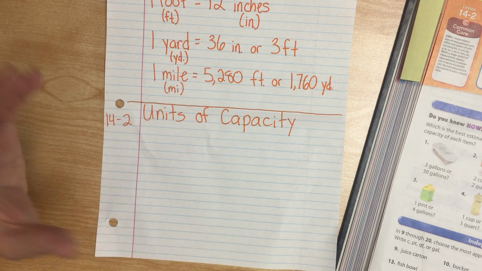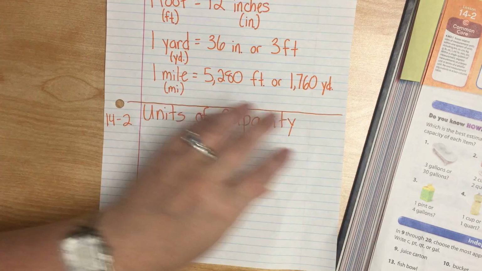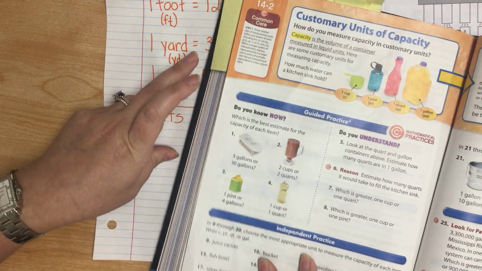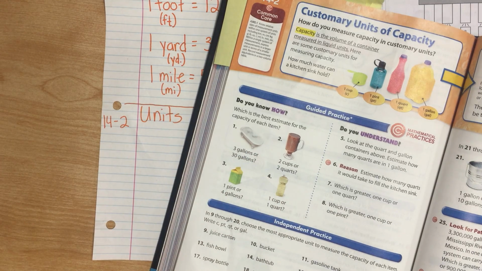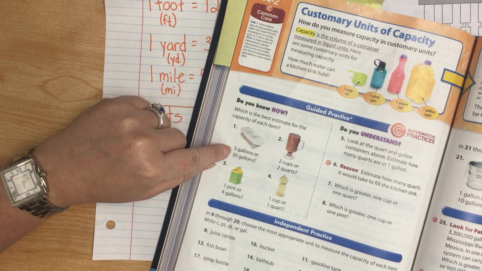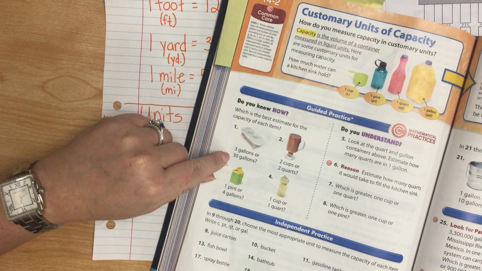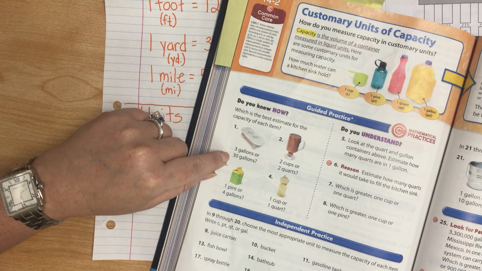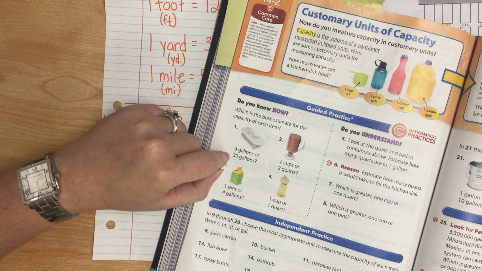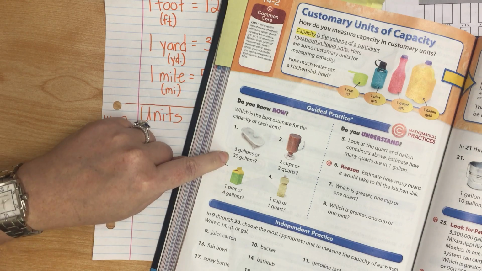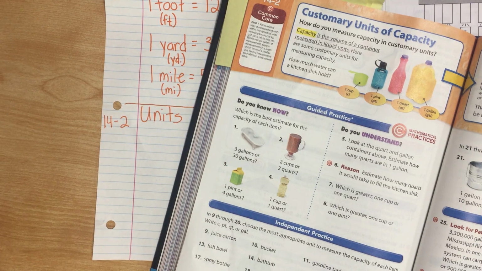Now, before we get into the logistics of it, if I'm looking at a bathtub, is a bathtub going to hold 3 gallons or 30 gallons? A bathtub will hold 30 gallons. That's right. Now, picture when you go to the grocery store and you get a gallon of milk.